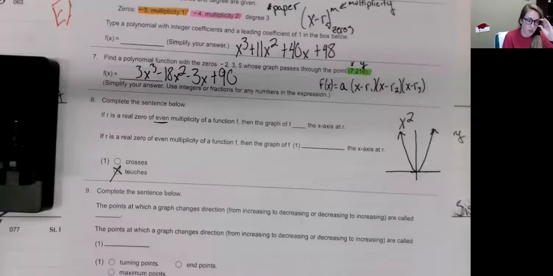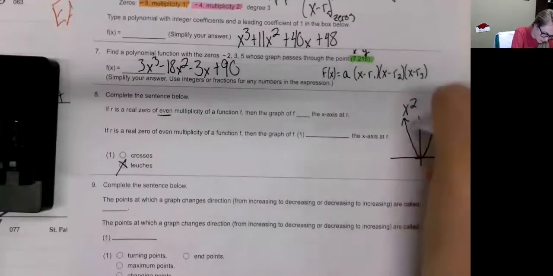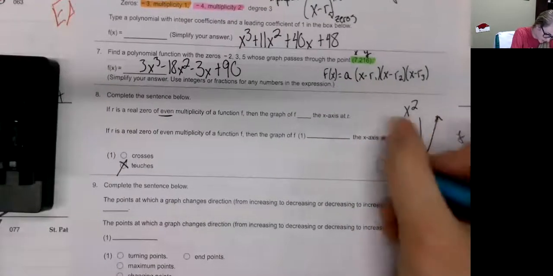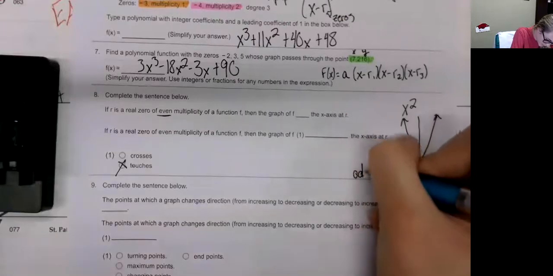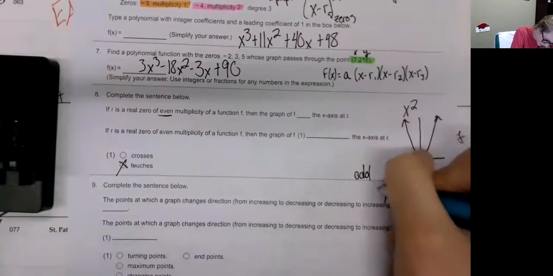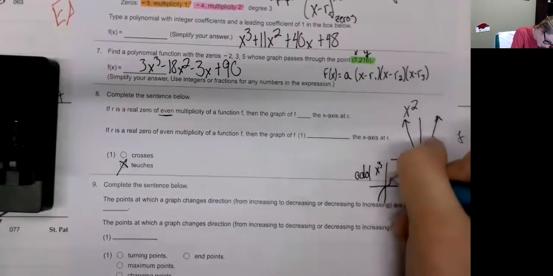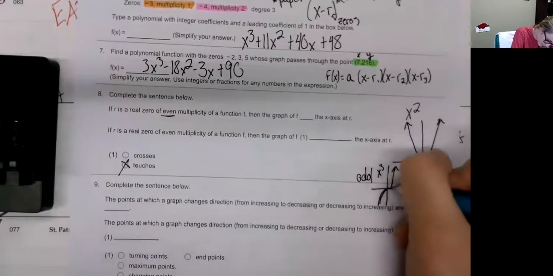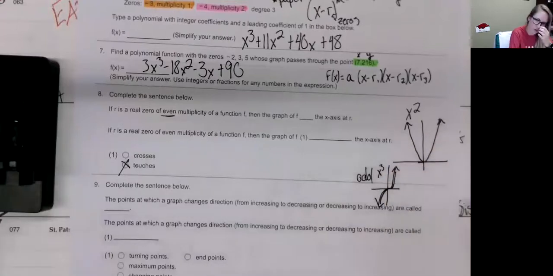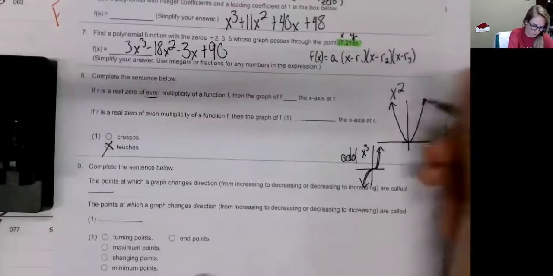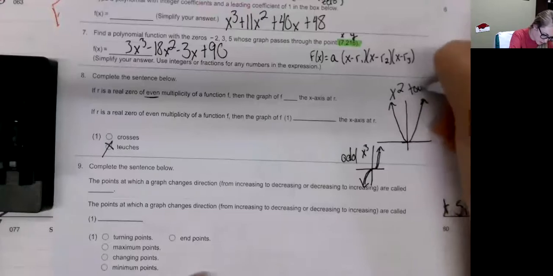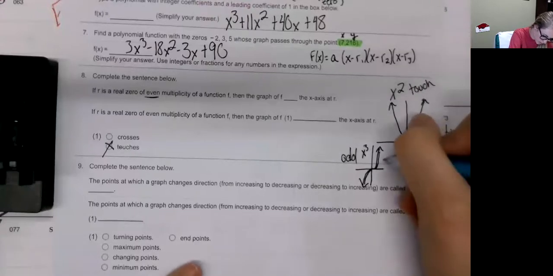Where odd ones are going to cross, because if we had an odd one, where do I want to write that? Put it right here. Odd ones like x cubed, that cube function, you know, it comes up in zigzags. So just evens touch, odds cross.